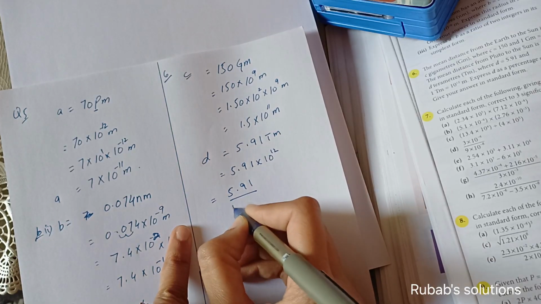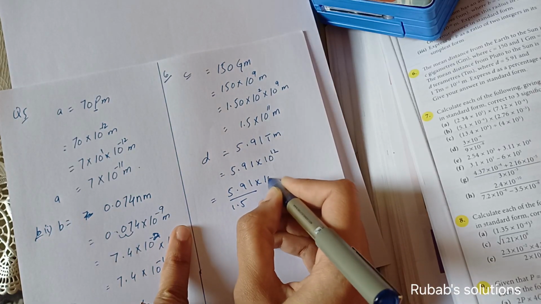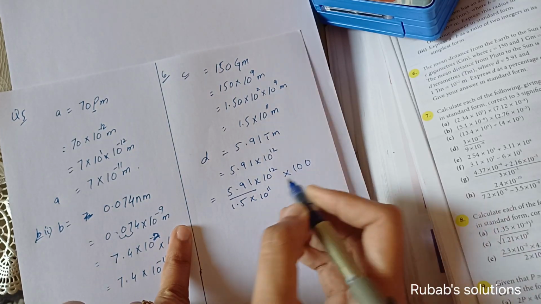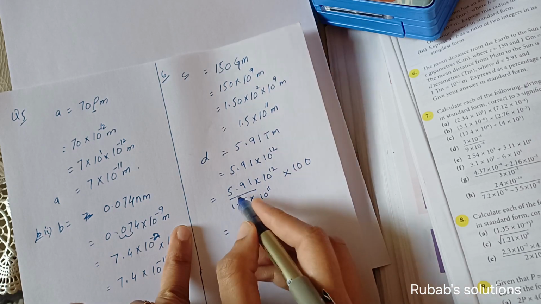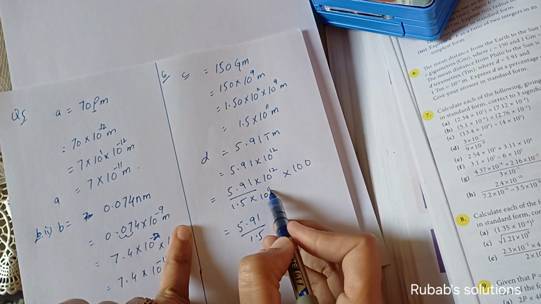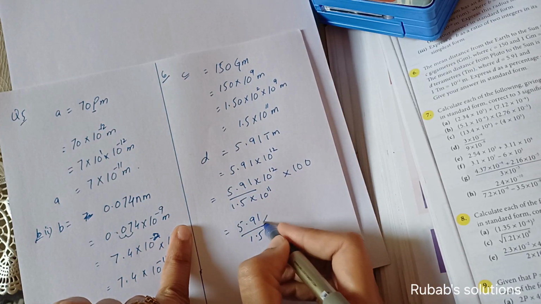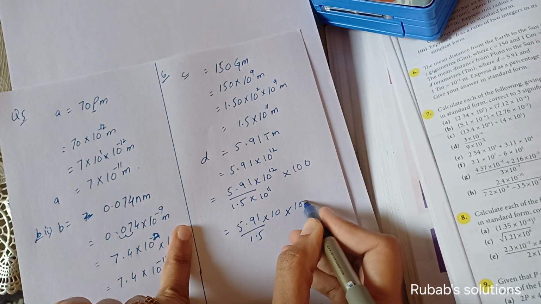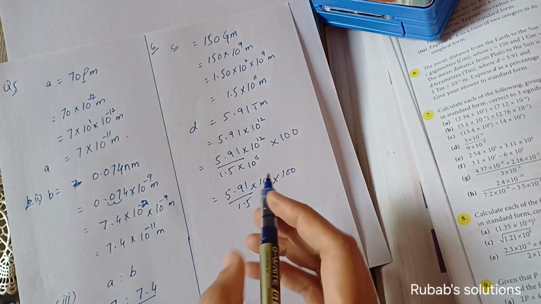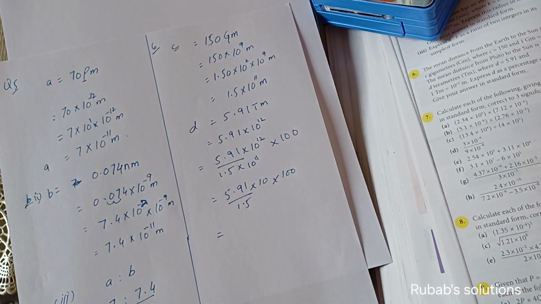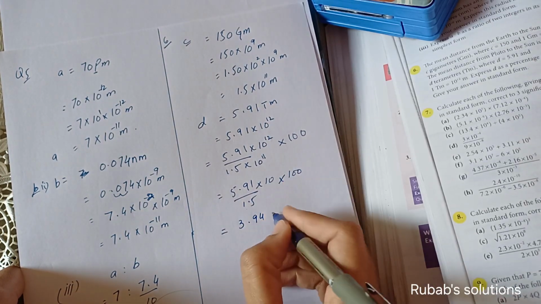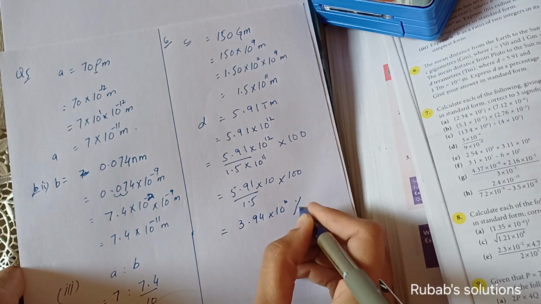5.91 divided by 1.5, this is 10 power 12 and this is 10 power 11, multiplied by 100. Okay, this will become 5.91 divided by 1.5, and because the bases are the same, we can subtract the powers, so multiply with 10 and this multiplied by 100, like 100%. 5.91 divided by 1.5, so the answer is, okay, after division I'll get 3.94 and this will become 10 power 3 percentage.